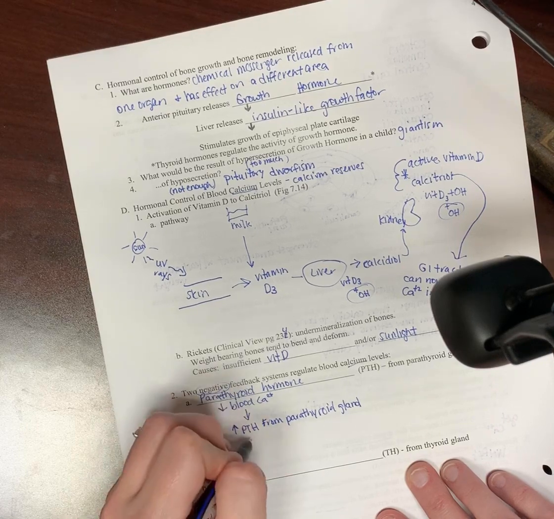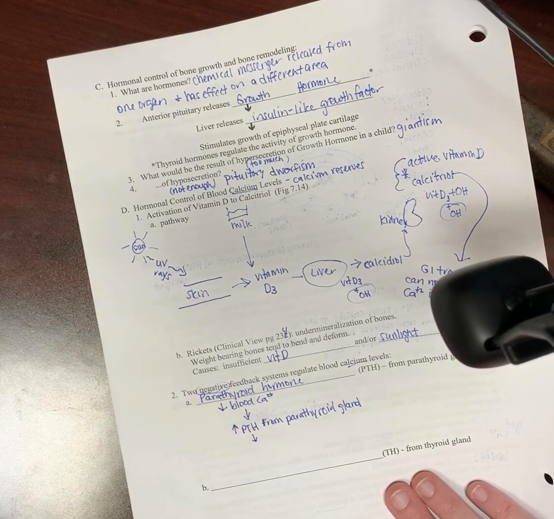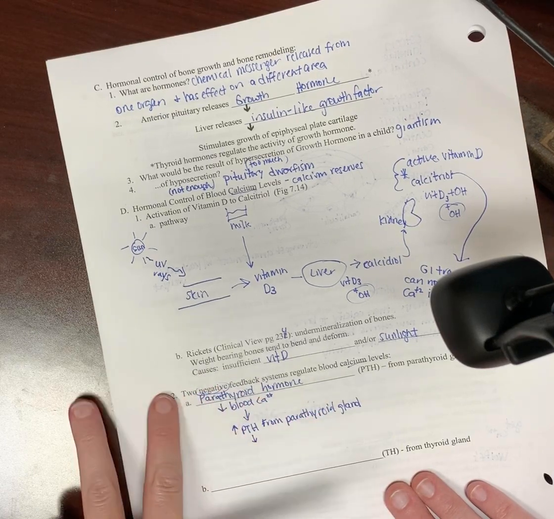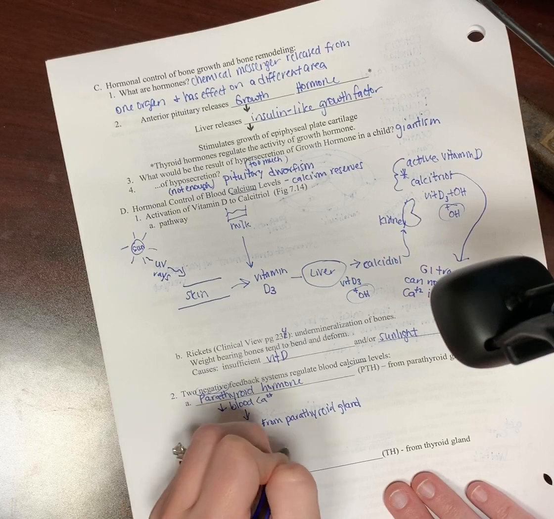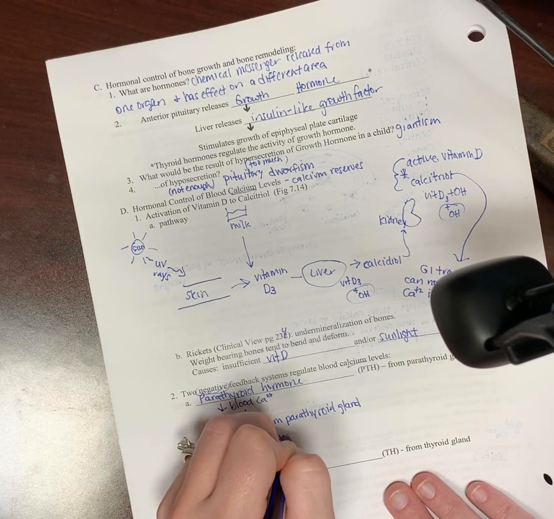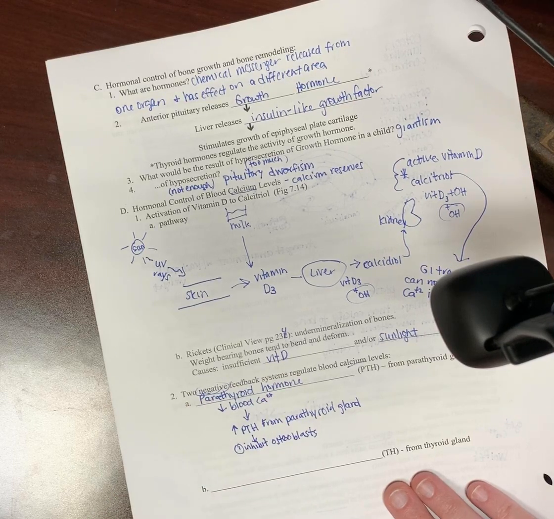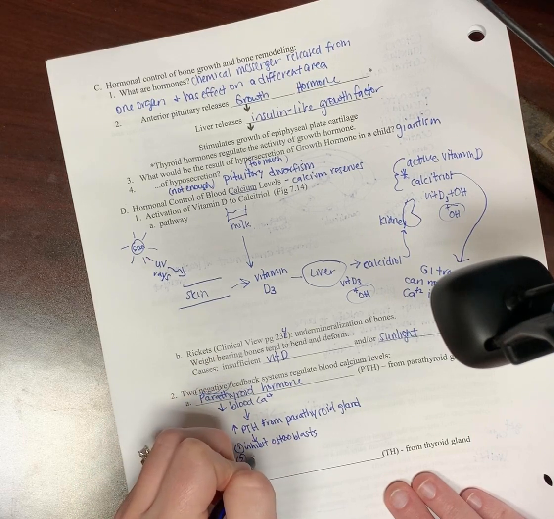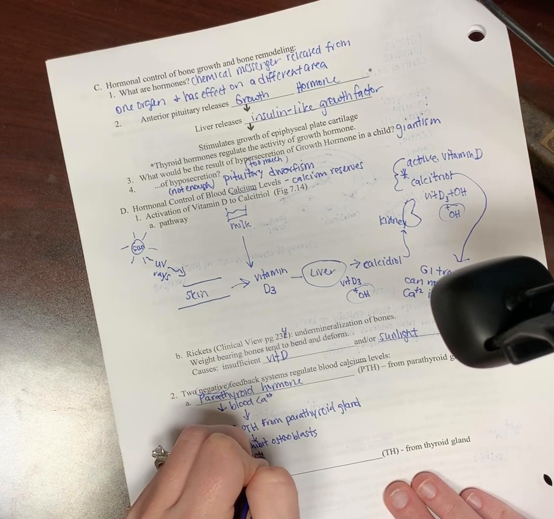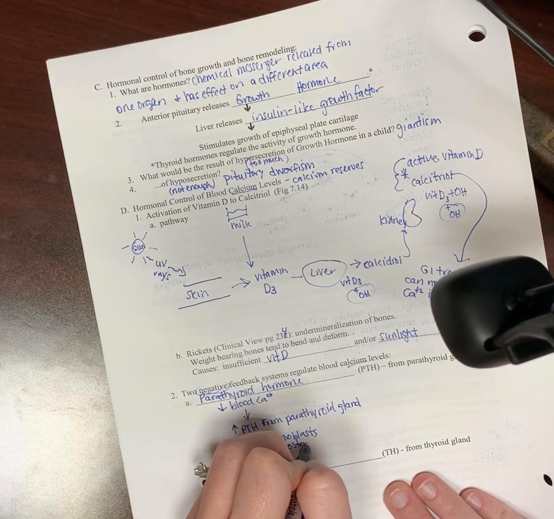Now, parathyroid hormone goes to the skeleton system, and it does two things. It's going to first inhibit osteoblasts. So we don't want to build new bone at all. And then its second job is to activate or increase the activity of our osteoclasts.